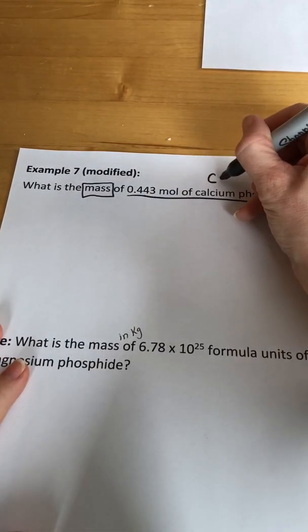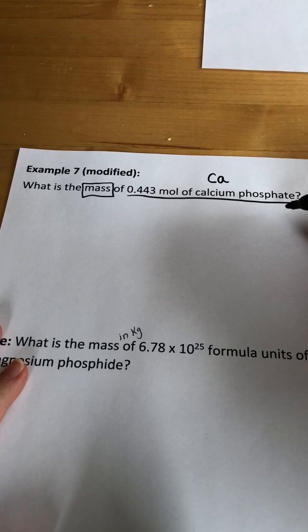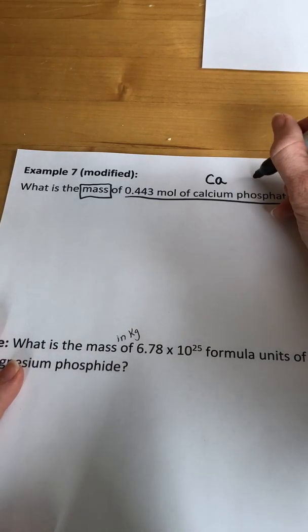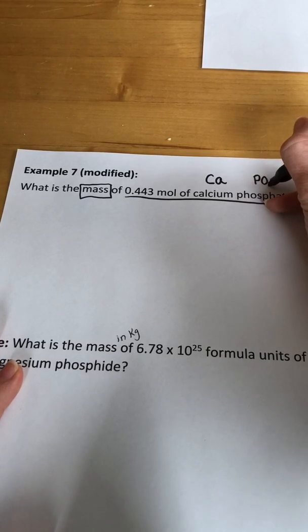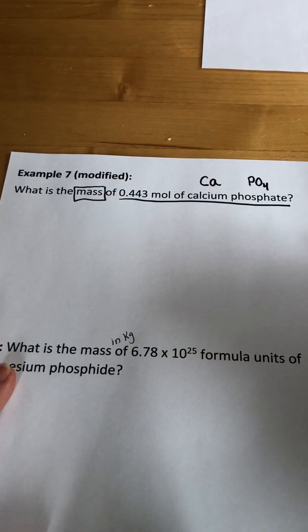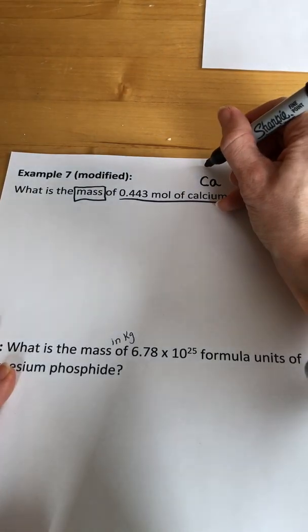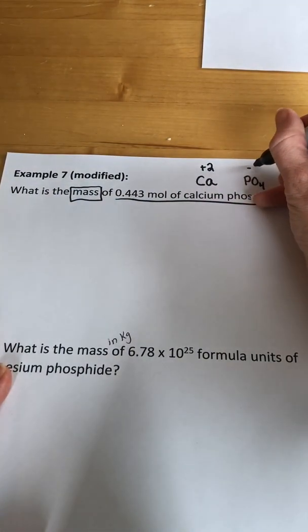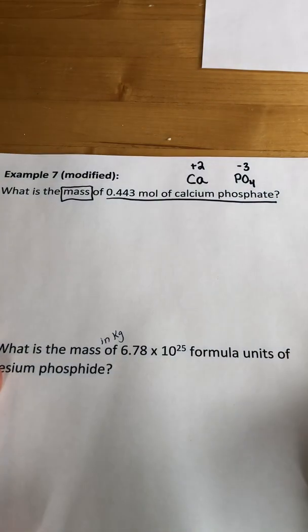So calcium is Ca, phosphate, I see that ending with the T. That indicates to me that this is a polyatomic ion, so you should go to that chart, that table in your textbook. If you look up phosphate, you'll find that it's PO4. The charges is what I do next for ionic. So calcium is in group 2, so it's a +2. If you look up phosphate on your chart, it's a -3.